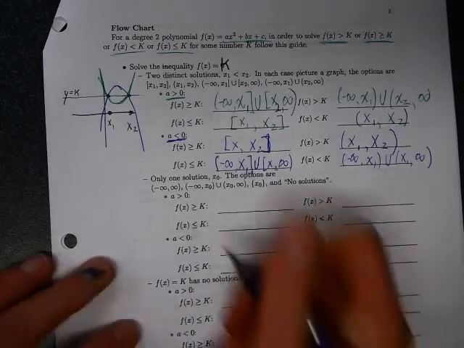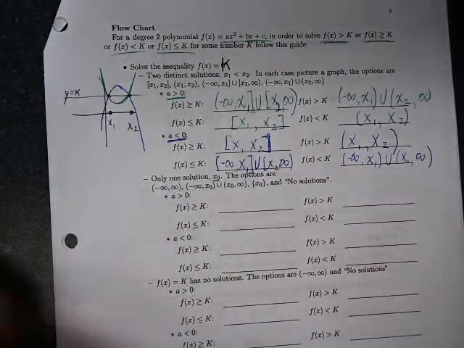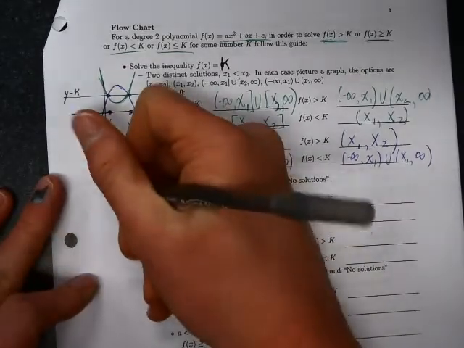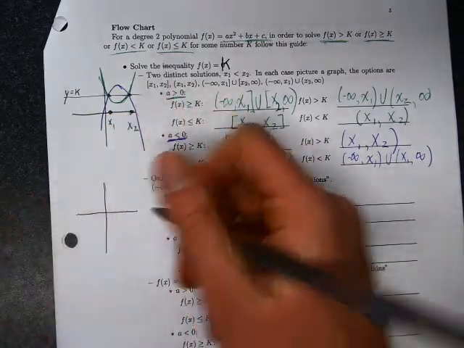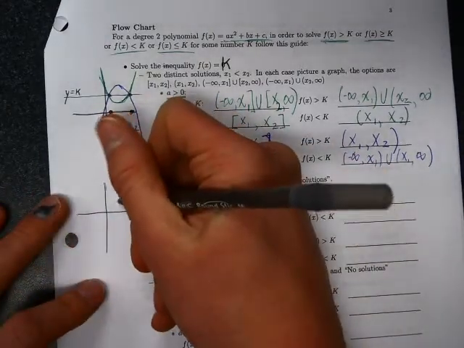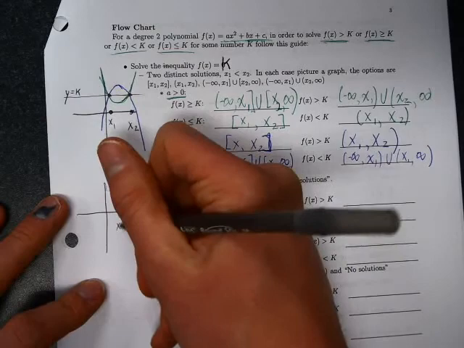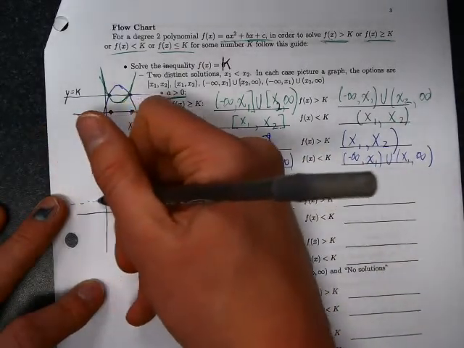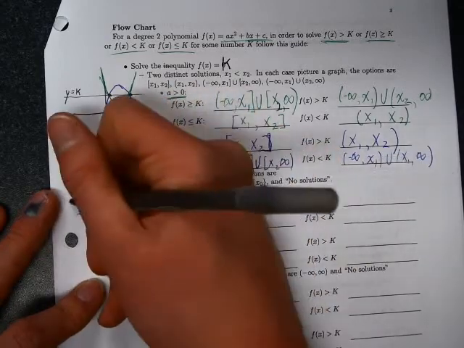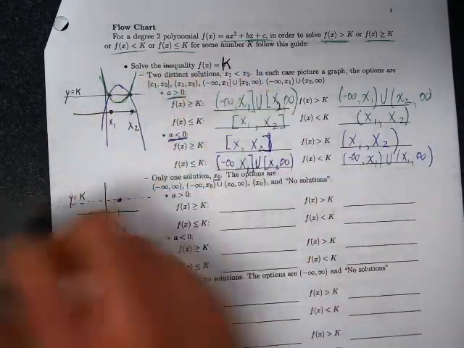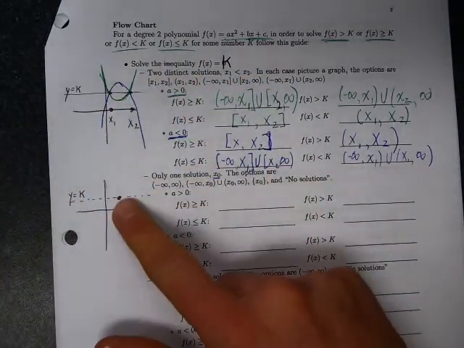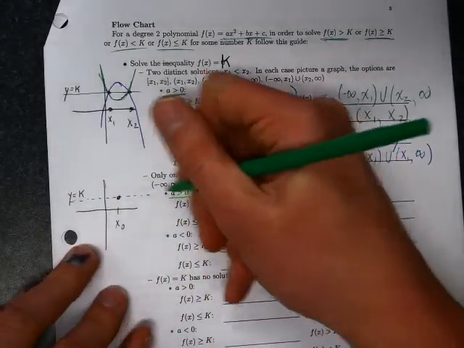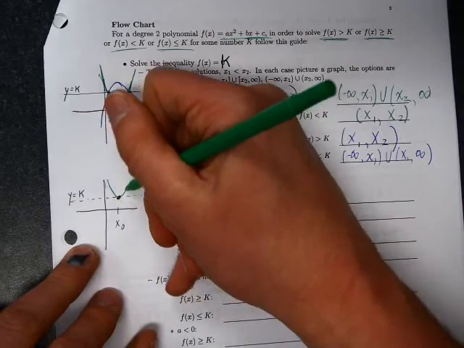Let's keep on going. The next case is there is a single solution, x0. So what does that mean graphically? That means that there is only one x value which results in a y value of k. The only way that can happen is if that's where the vertex is. So in the case that it's upward opening, the graph will look something like this.